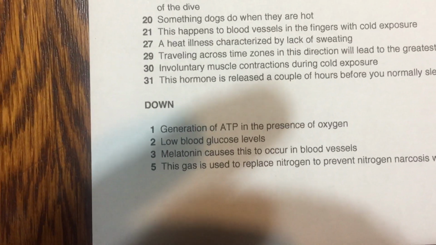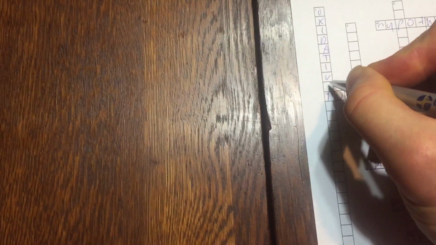The downs: generation of ATP in the presence of oxygen. This occurs in the electron transport chain, and it's this really long one, and it refers to oxidative phosphorylation. Oxidative phosphorylation. Low blood glucose levels. This is hypoglycemia.